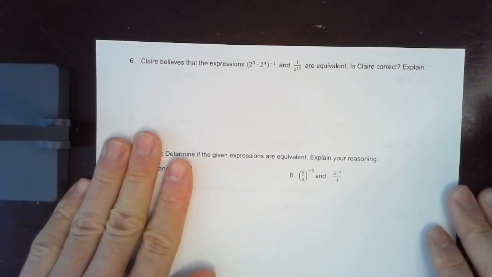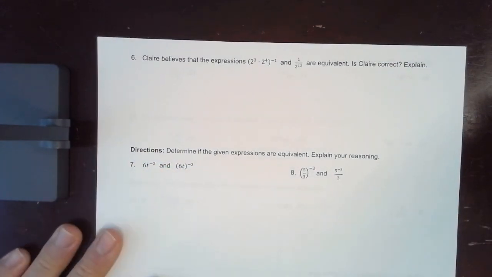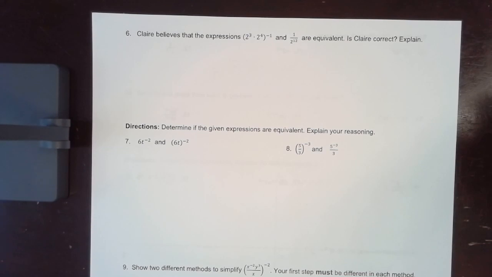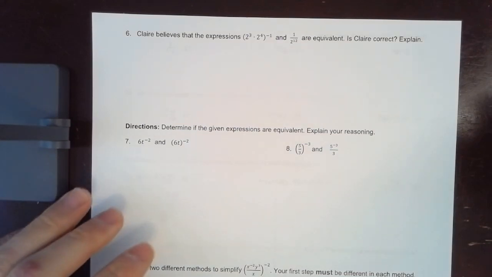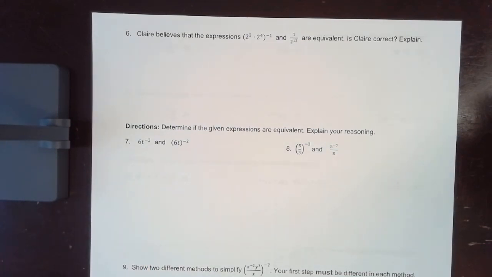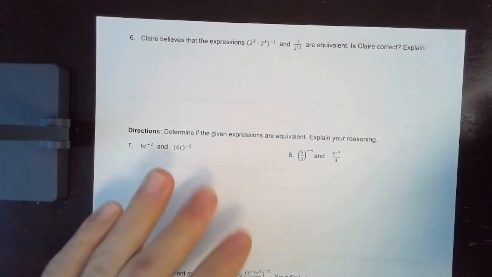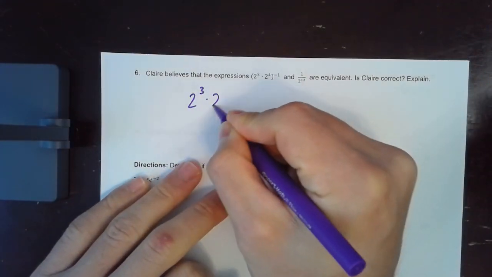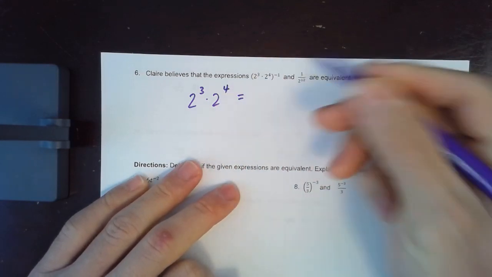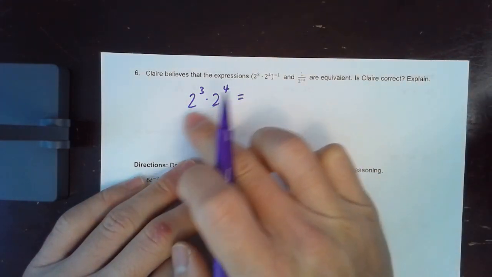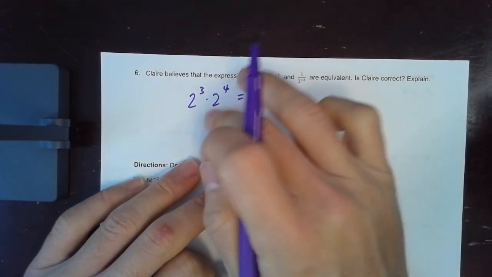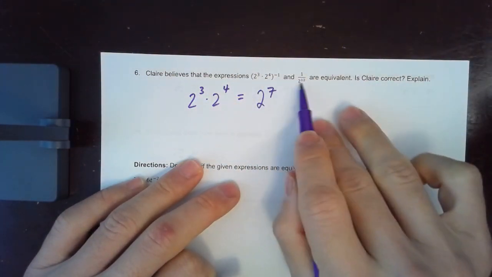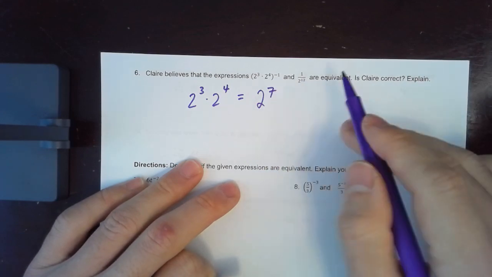Number 6. Claire believes that the expression 2 cubed times 2 to the fourth to the negative 1 power and 1 over 2 to the 12 are equivalent. Is Claire correct? Okay, so first of all, let's ask ourselves, what's 2 cubed times 2 to the fourth? Well, we know that because they have the same base, 2 cubed times 2 to the fourth is 2 to the seventh, right? So you can already tell they are not equivalent.